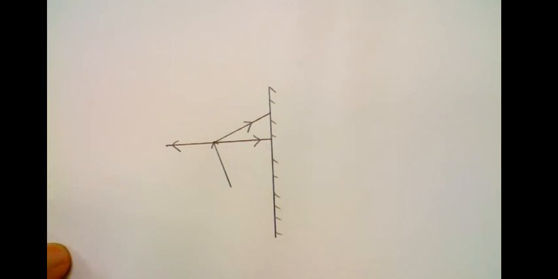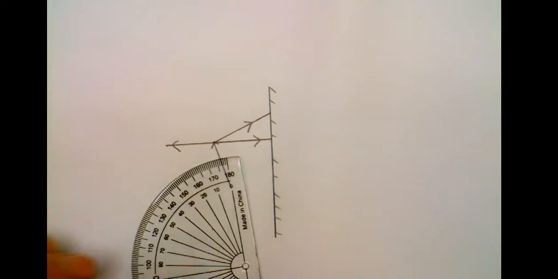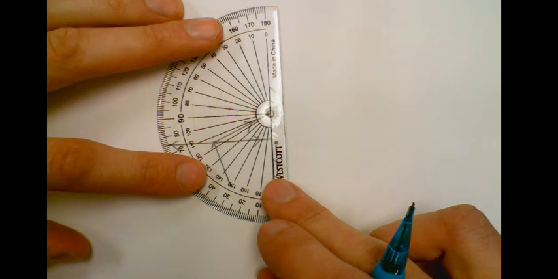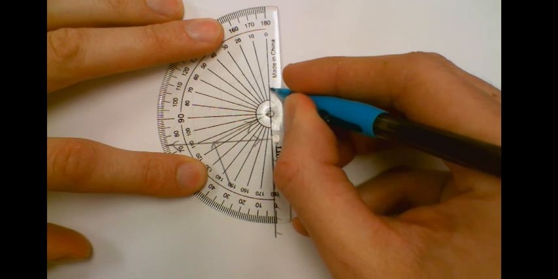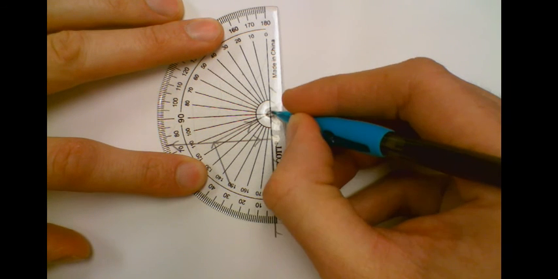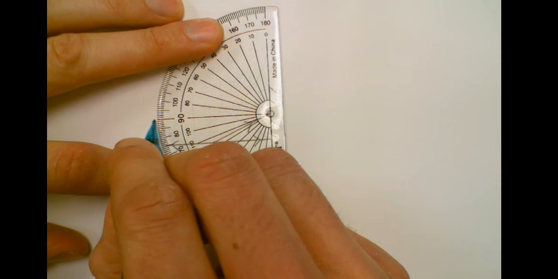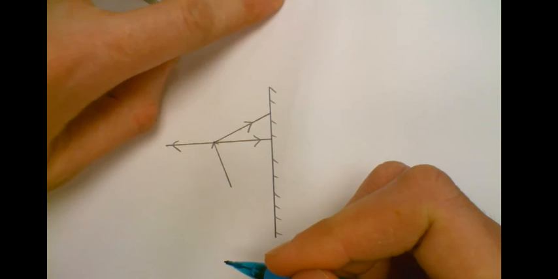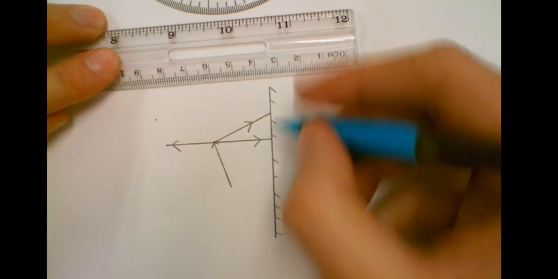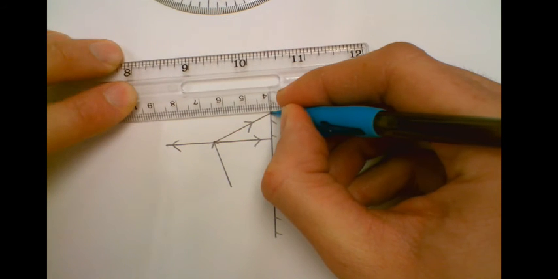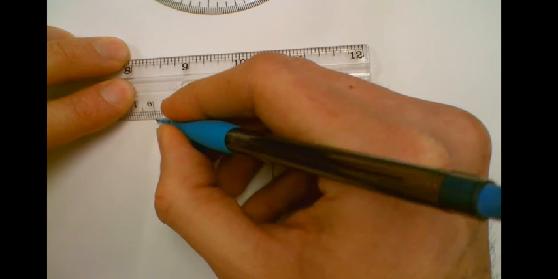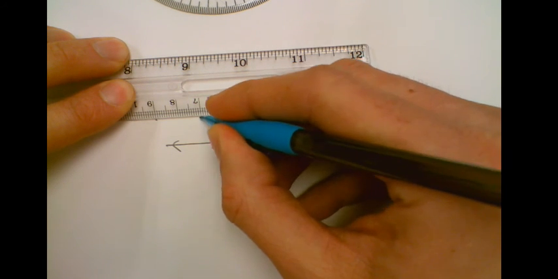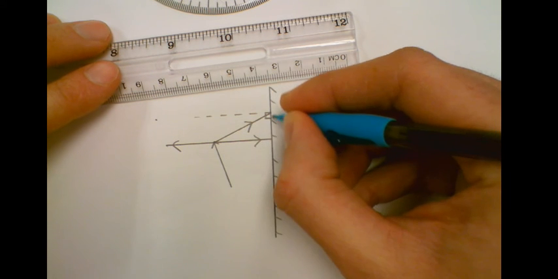But now I need to figure out the angle that it's coming in on. And so first I'm going to just focus on this point right down here, make sure that this is lined up with the base of the protractor, and I'm going to go up here and put a little point where it says 90 degrees. And then I'm going to get my ruler out and draw this in a dashed line because I just want this as a reference point. This is called the normal. So here we go. This will be our reference. So it's 90 degrees from the mirror.